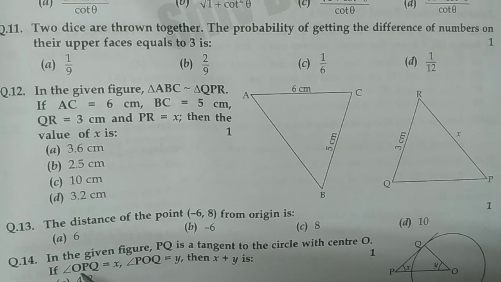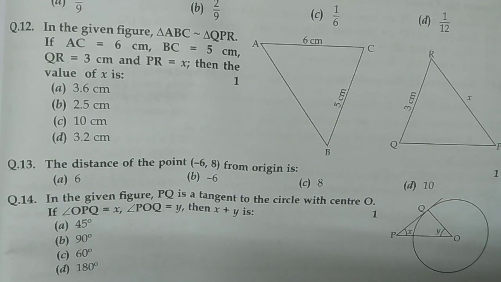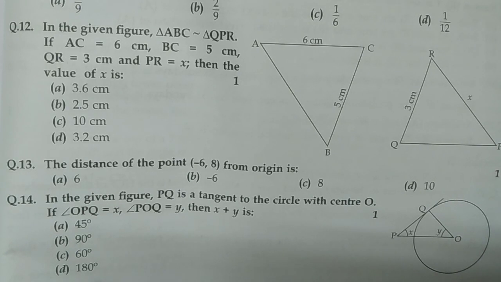Now question number 13. The distance of the point -6, 8 from the origin is. So you have these 4 options, you can find the correct option from here. Now come to question number 14 here. In the given figure, PQ is the tangent to the circle with center O. If angle OPQ equal to x and angle POQ equal to y, then x plus y is what? So you have to find the answer. You can see easily from here. These are pictures which will be really very helpful for your answer.